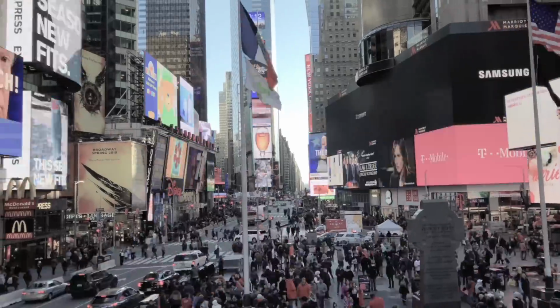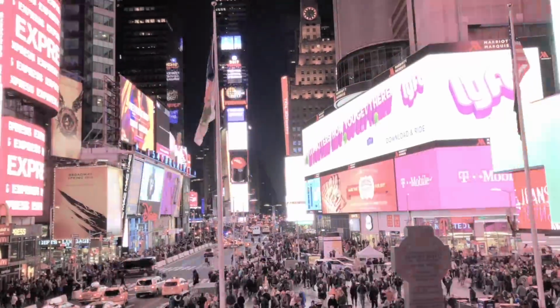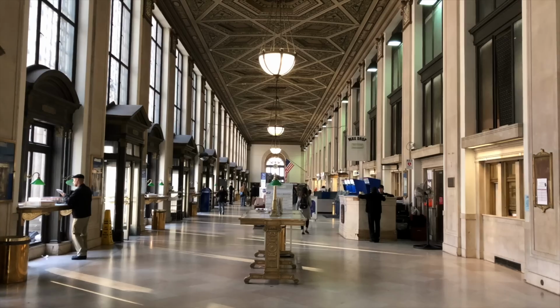You typically want to get sunrise, sunset, movement, car movement, like anything, clouds. It gives you just a different element of shots. Like you want to have close-ups, you want to have medium shots, you want to have wide shots.